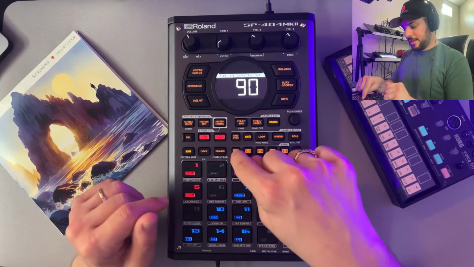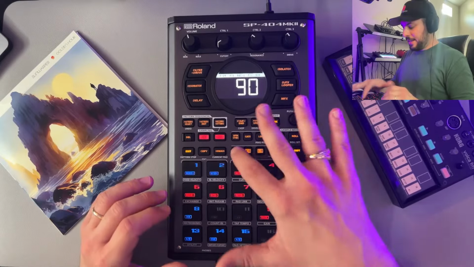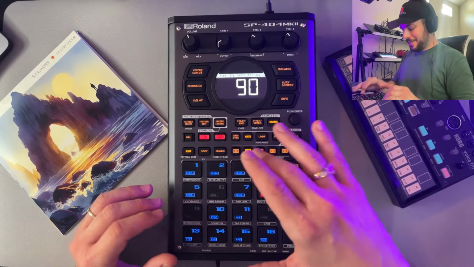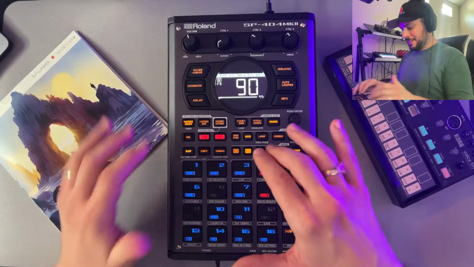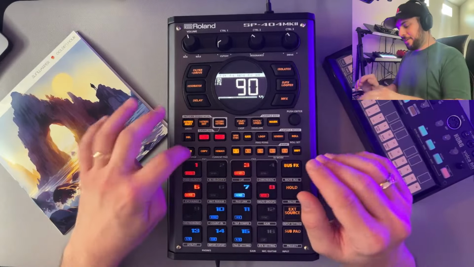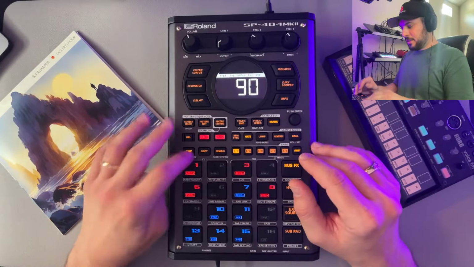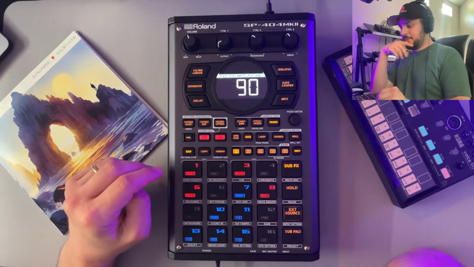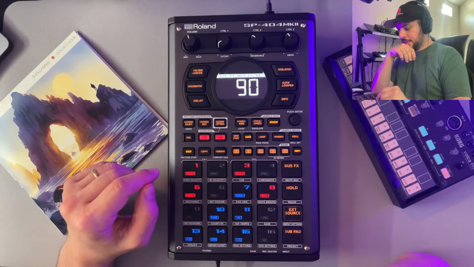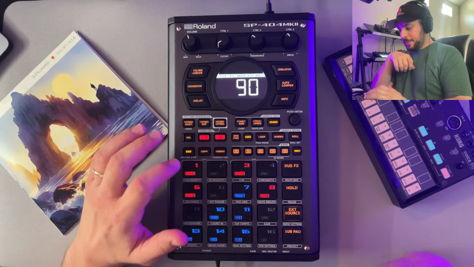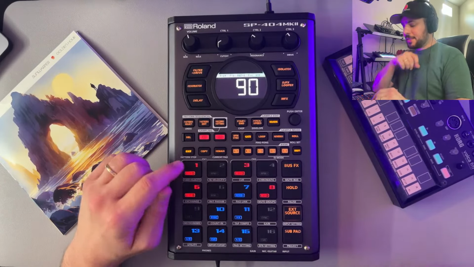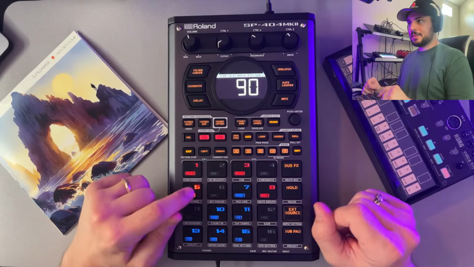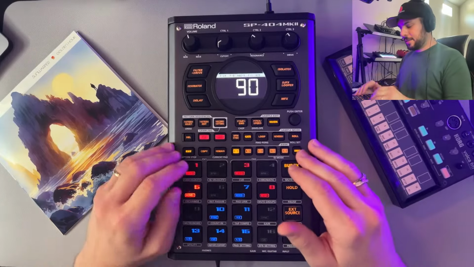I want to say, man, I forget what bank we were even working in. There's so much going on in this. Let's see. Okay, F. Okay, we're in F. So let's see what we can do for a pad. What type of pad do we want to make? Maybe a triangle. I'm going to stick with that octave that we did this arpeggiated sound in, or piano type sound.